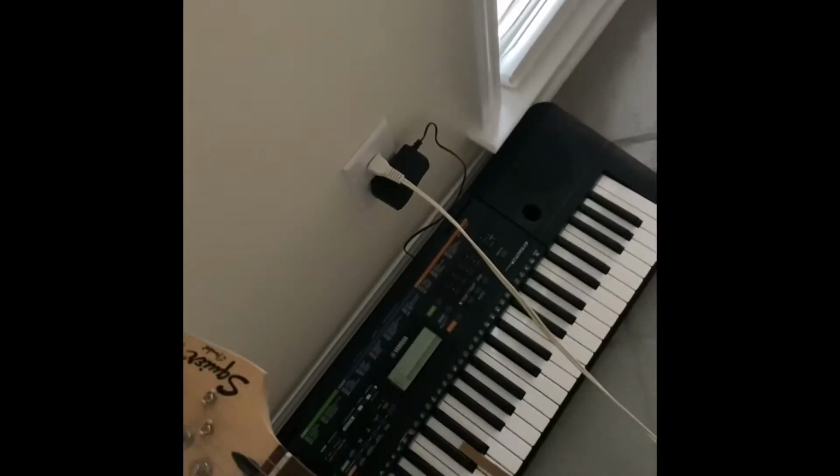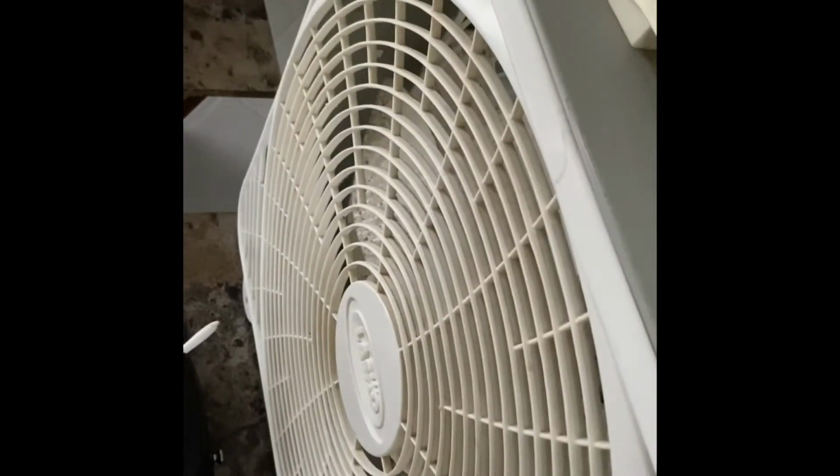A third would be electrical energy, because as you can see here, both the keyboard and the fan are plugged into an outlet, and when the fan is turned on, the electricity from the outlet is carried to the fan and transforms the electrical energy into kinetic energy by rotating the fan.